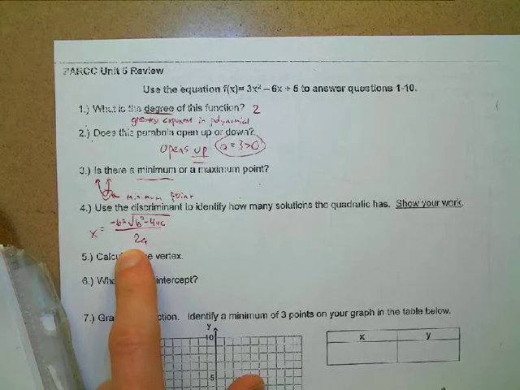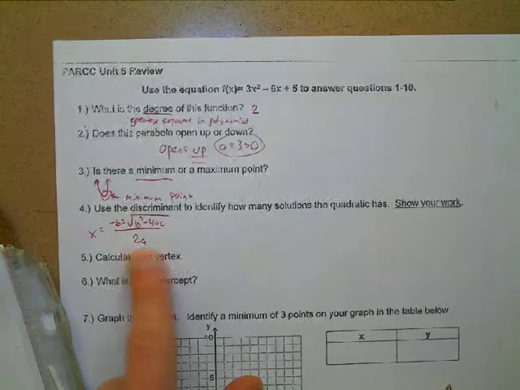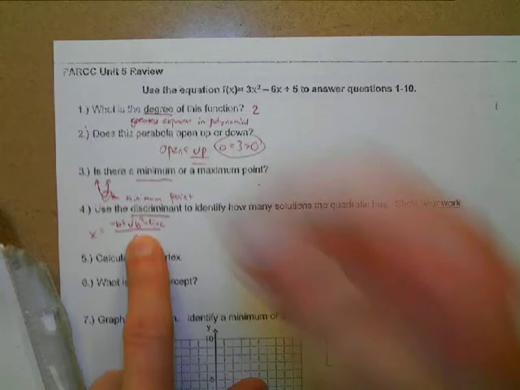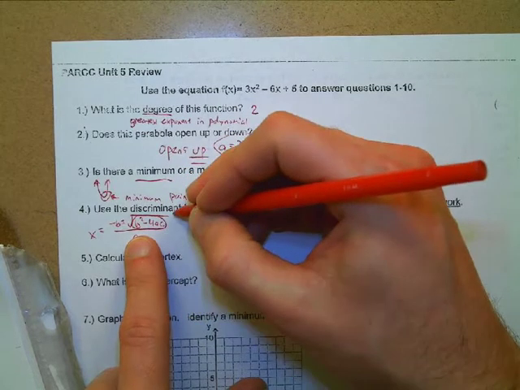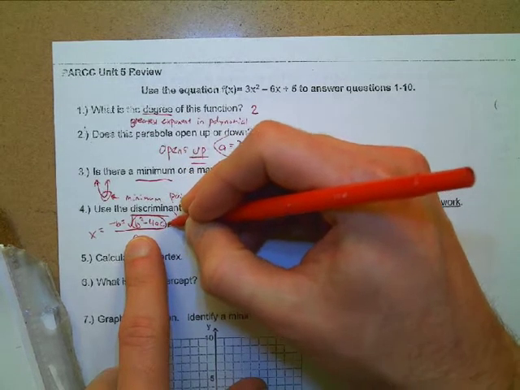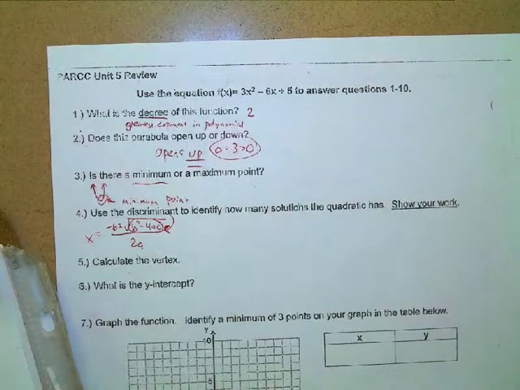So, Olivia? B squared. Yes, this little piece right in here, that is the discriminant. Okay, so super good to remember the quadratic formula, but again, it'll be given to you. Pull out the b squared minus 4ac, that's your discriminant.